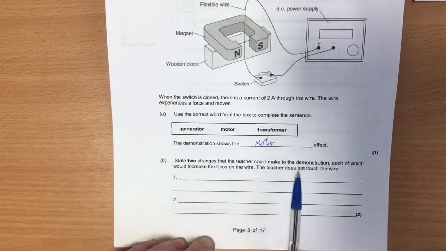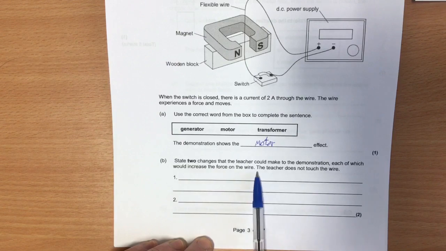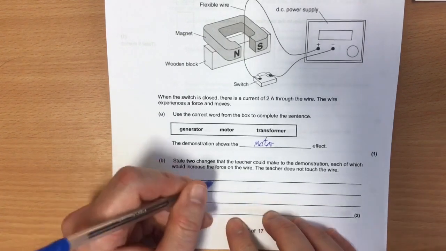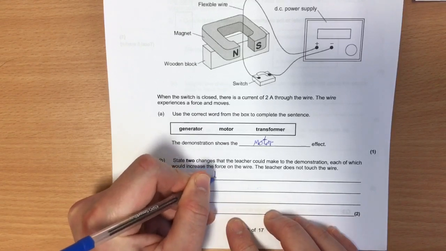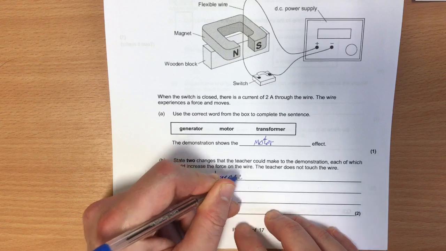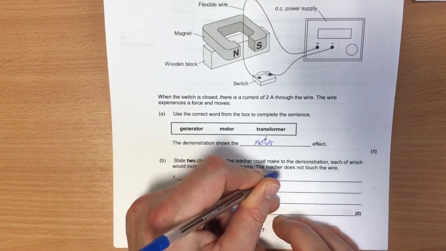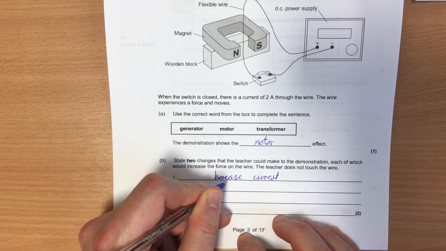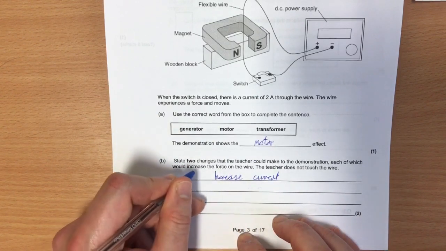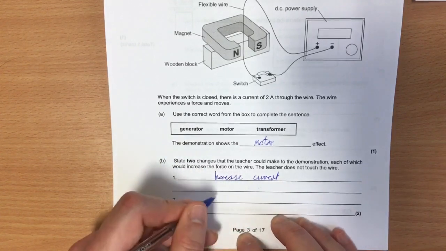State 2 changes the teacher could make to the demonstration, each of which would increase the force on the wire. The teacher does not touch the wire. So just like before, what could we do? Well, we could increase the current. And this is important. You've got to use the word increase. They've said you want to increase the force. You can't just write current. You have to say increase the current.